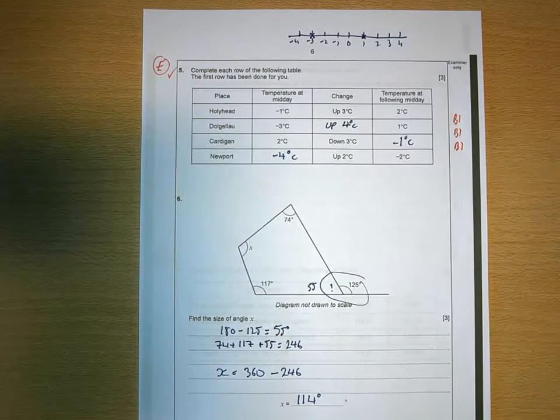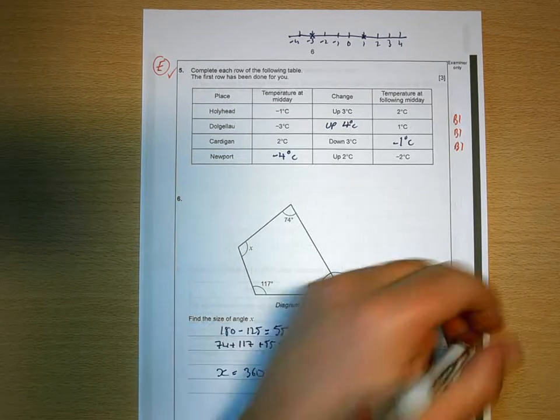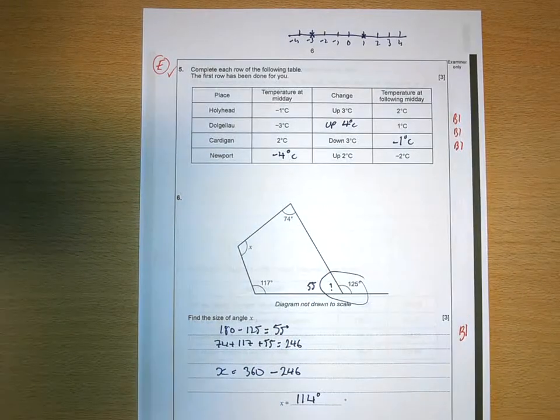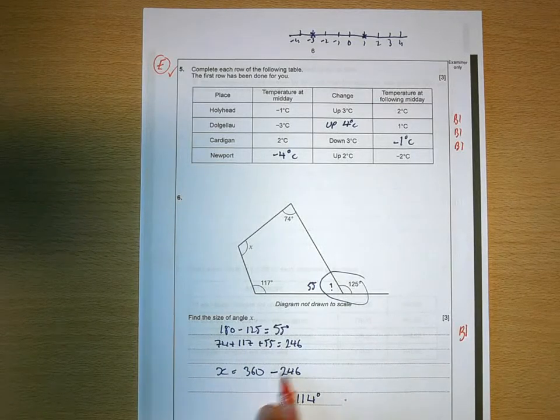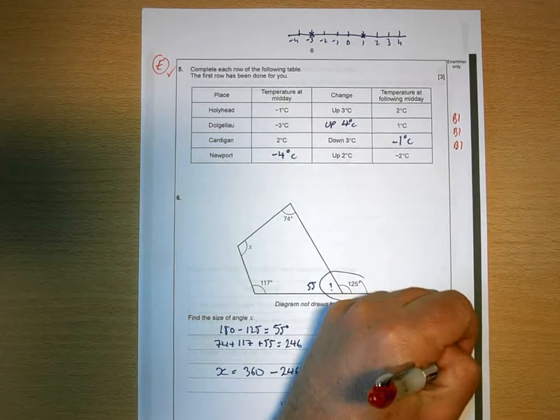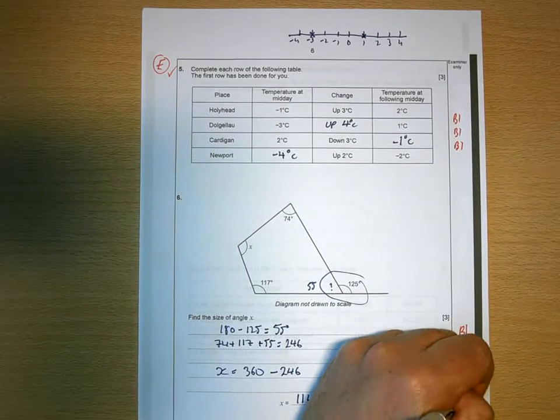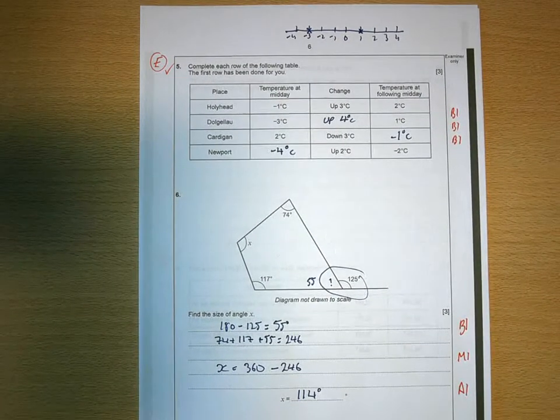114 degrees. 3 marks for that question. 1 mark for working out the 55. A method mark for doing the 360, take away the sum of the others, and 1 for the final answer.